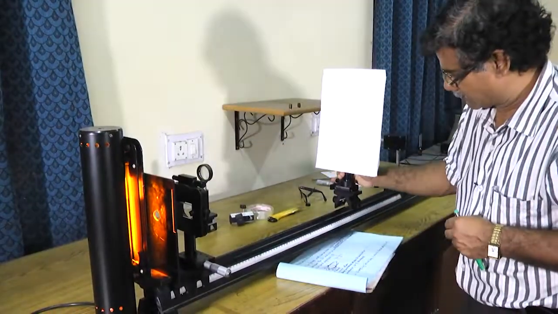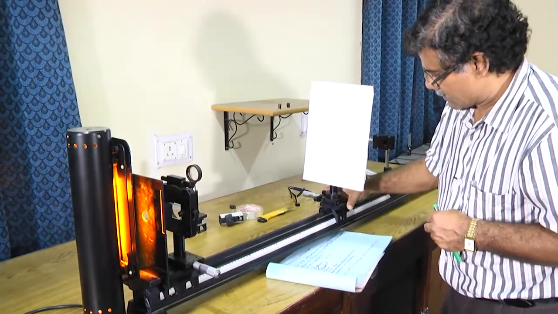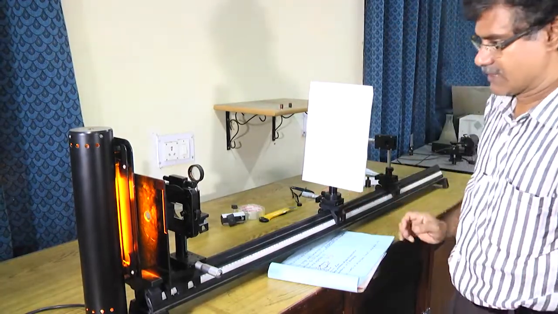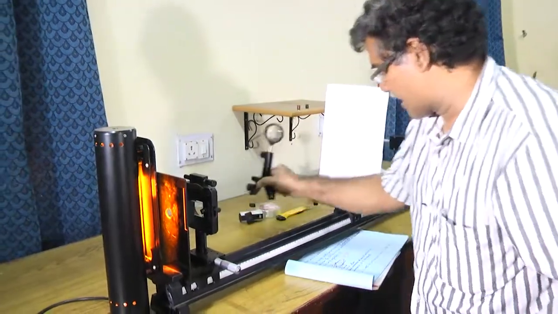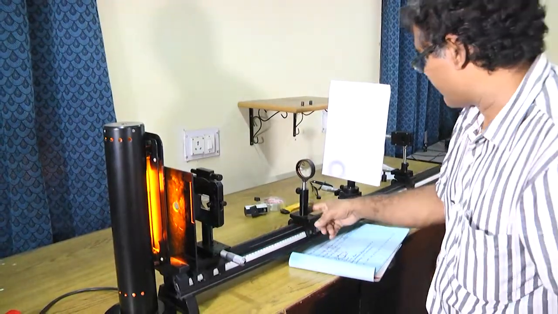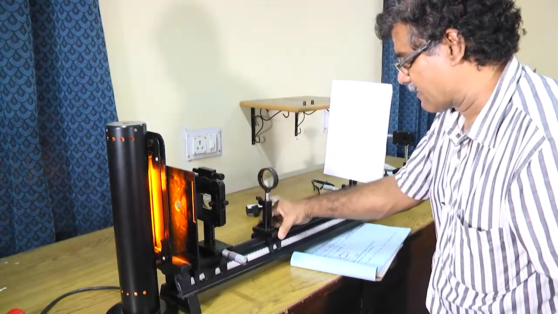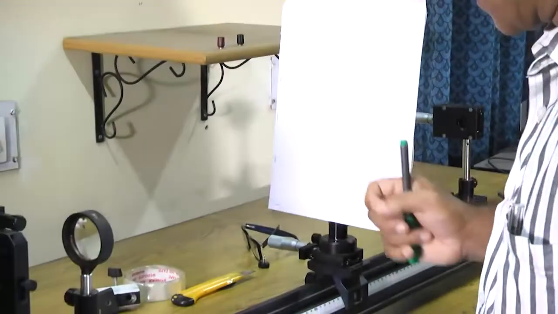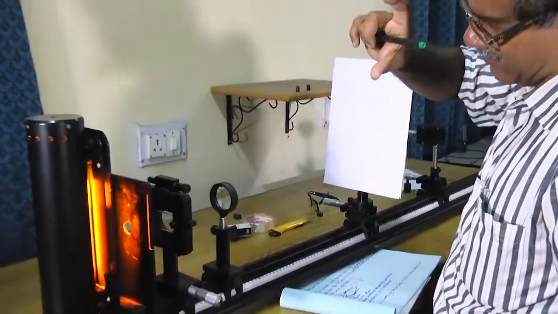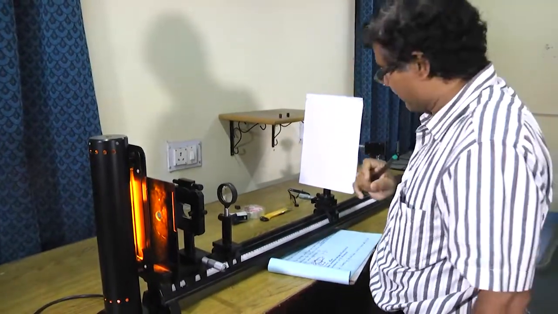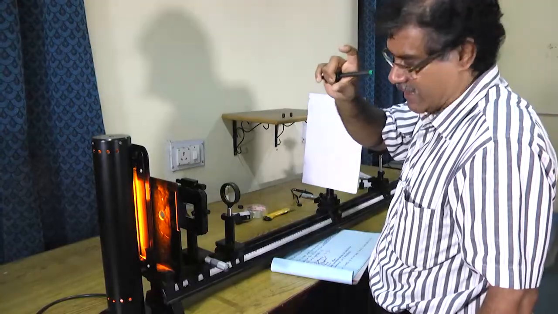So, for seeing the image, actually I have to use this one. Now, whatever separation we are seeing for the first position of the lens, if I increase the distance between the slit and this one, this virtual image distance, small d, should increase.